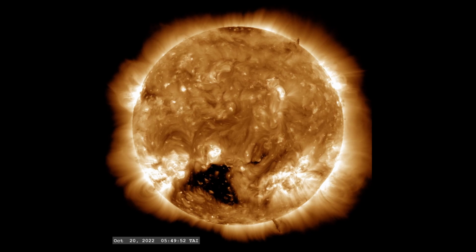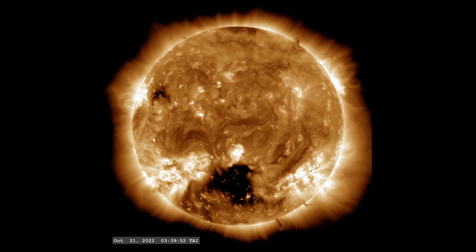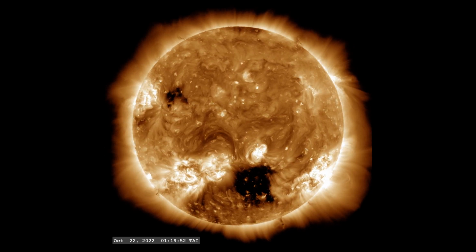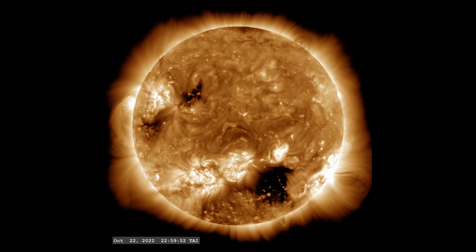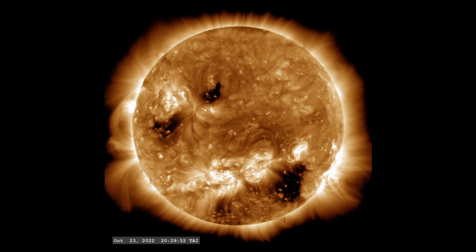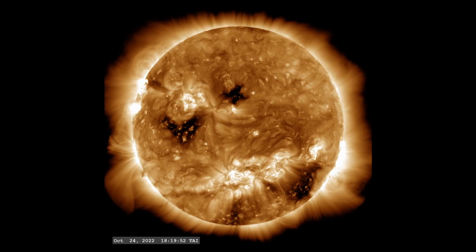This is 193 angstroms, and is a wavelength that SDO uses to capture the sun's corona, a region of the solar atmosphere characterized by its incredibly high temperatures and the presence of extended magnetic fields. This wavelength also highlights hot flare plasma and the outer atmosphere of the sun known as the corona.